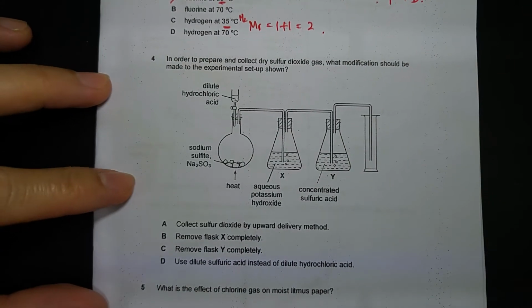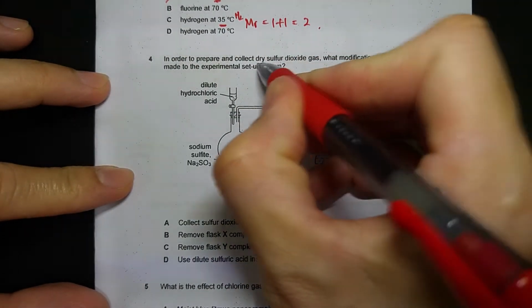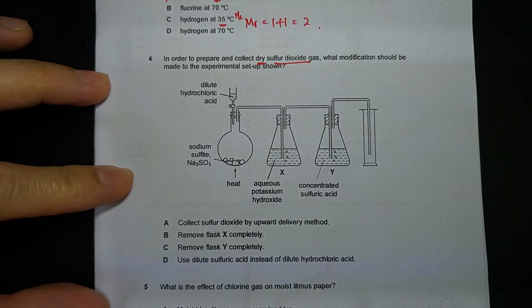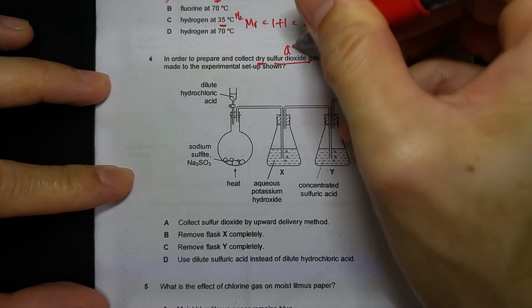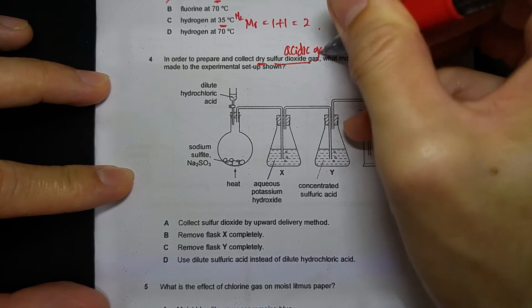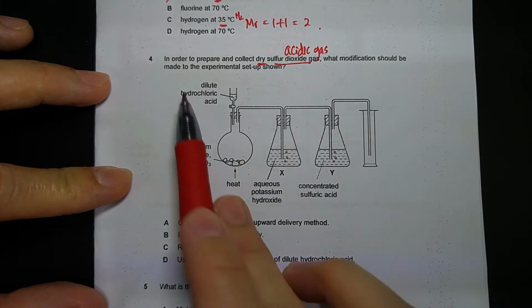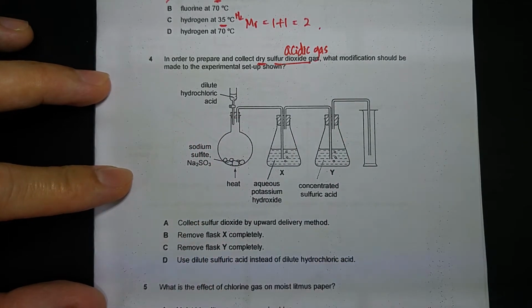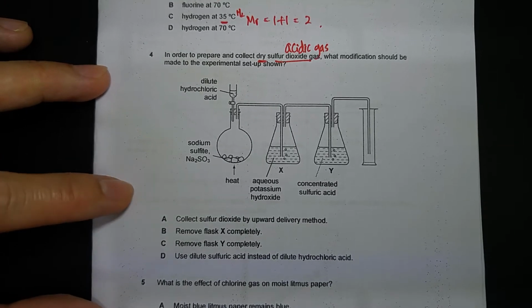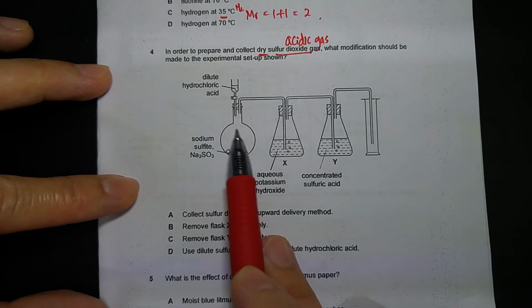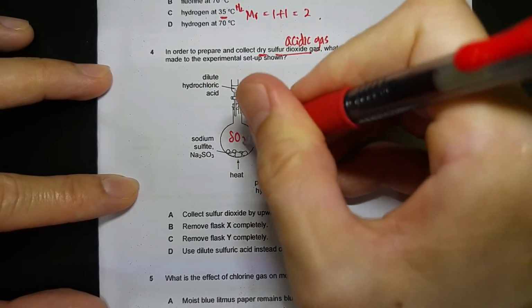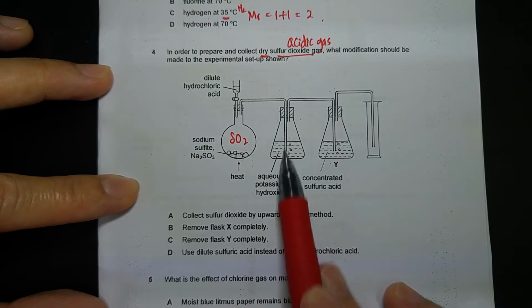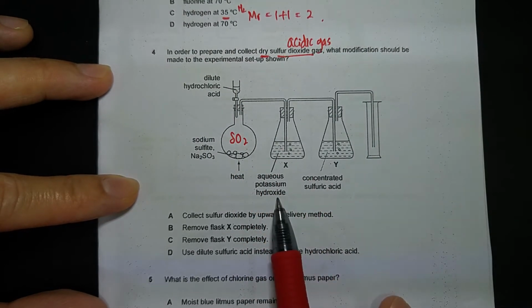Number 4. In order to prepare and collect dry sulfur dioxide gas. Just now we looked at sulfur dioxide gas. It is an acidic gas. What modification should be made to the experimental setup shown? Sulfur dioxide will be produced here, then it's bubbled into this potassium hydroxide.